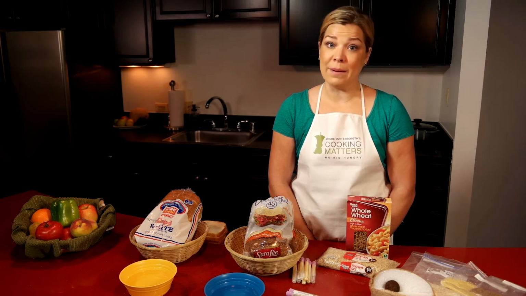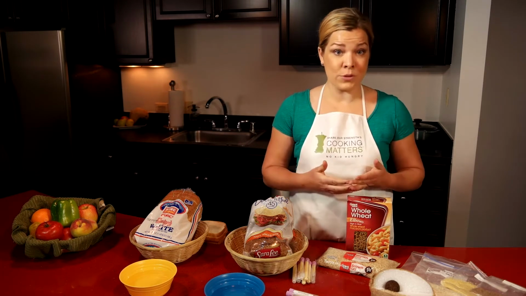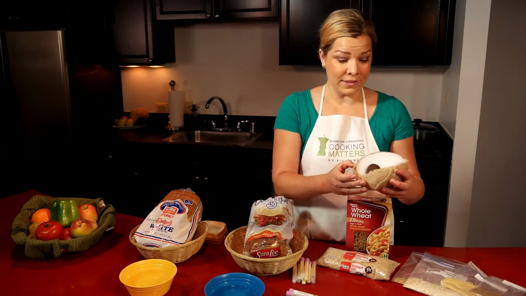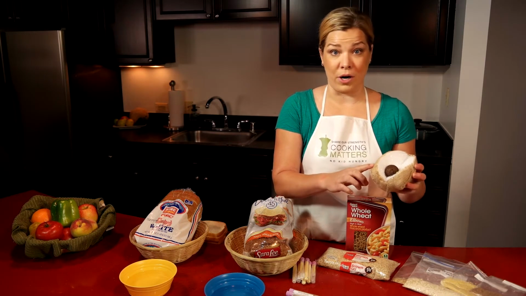It doesn't matter what type of visual you use, but it's great to have something to describe the three parts of a whole grain. Some options we have are using a model or a photo of a whole grain. In this example, I would describe the three parts.